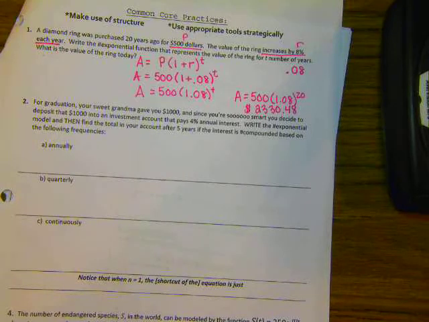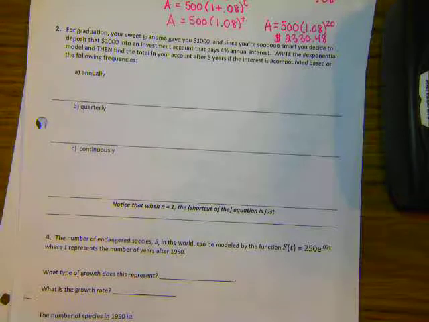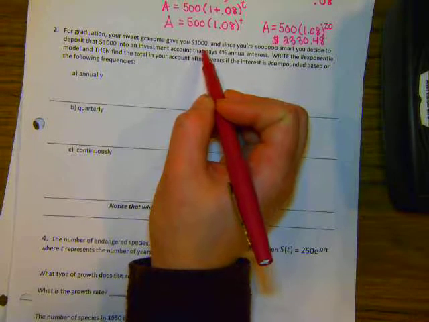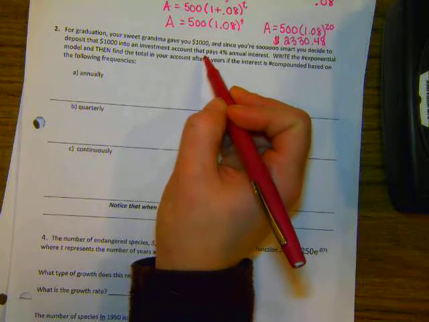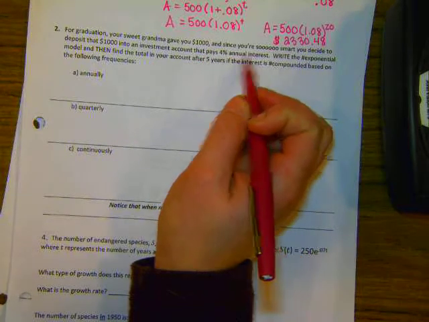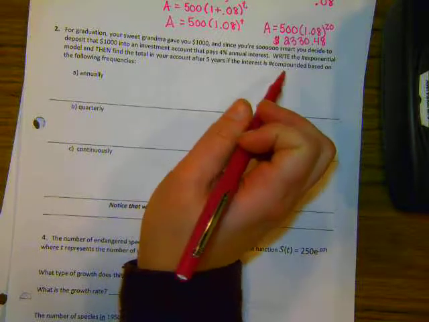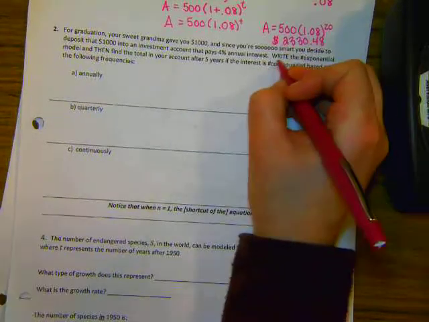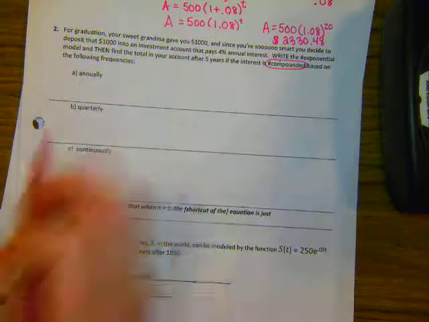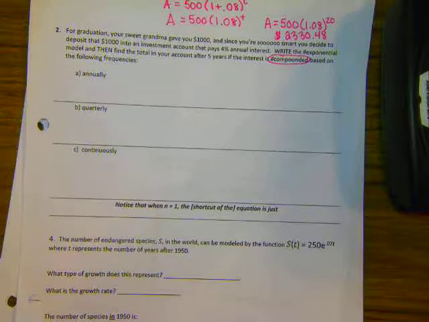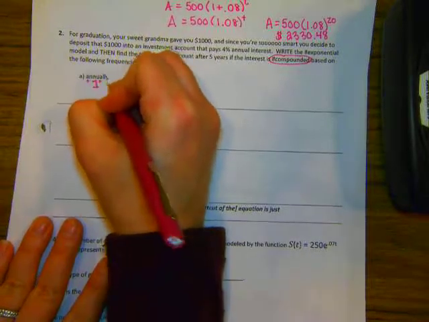So let's take a look at number 2 now. It says your sweet grandma gave you $1,000, and since you're so smart, you decided to deposit that into an investment account that pays 4% annual interest. Write the exponential model, then find the total in your account after 5 years. If it's compounded, here's your key word, compounded based on the following frequencies. So if it's compounded annually, that's just once. That means n's going to equal 1.